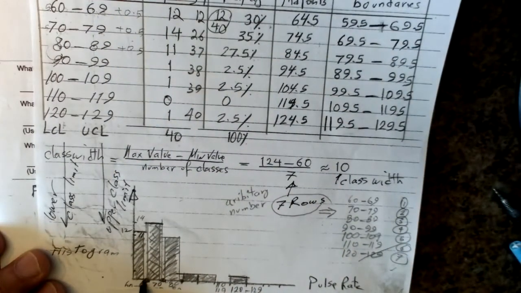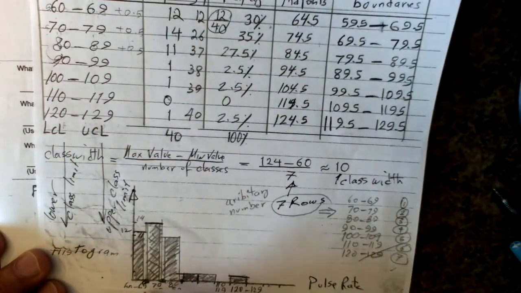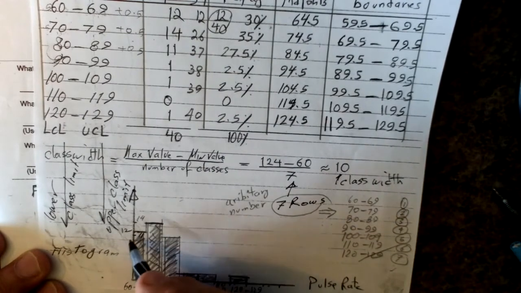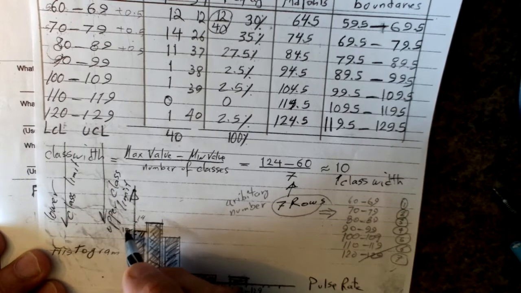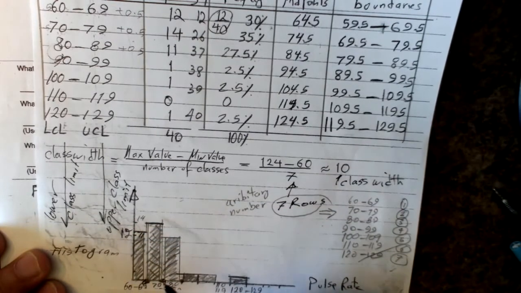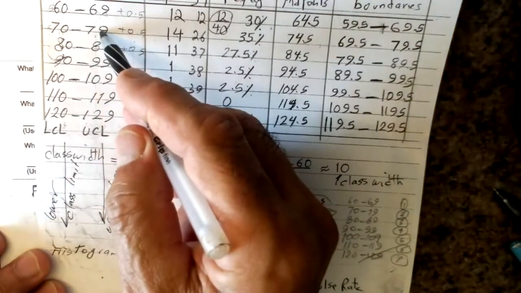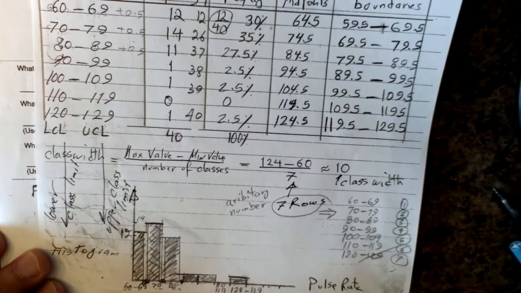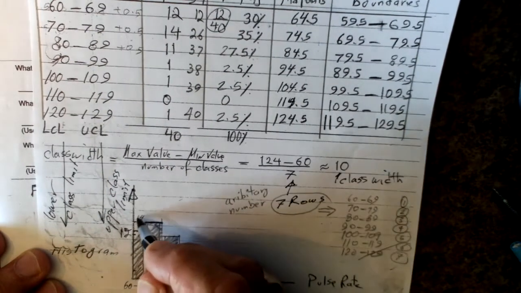And what's the frequency for 60 to 69? 12, right? So 60 to 69, frequency is 12. Then the next one is 70 to 79, which is 14.